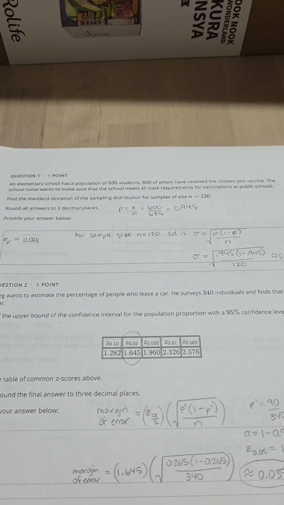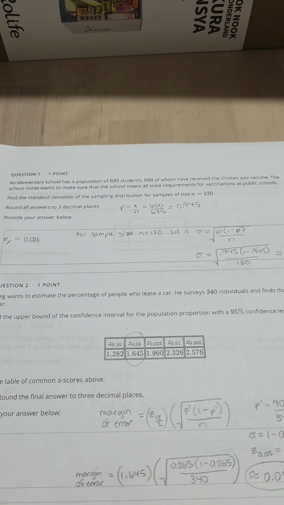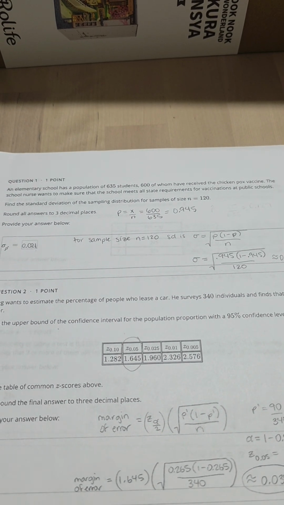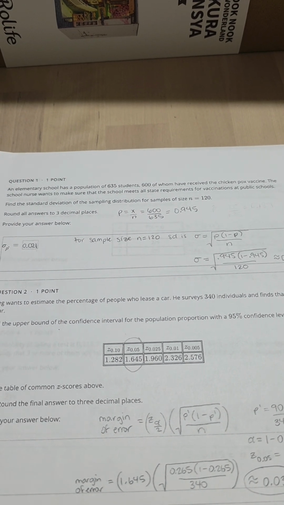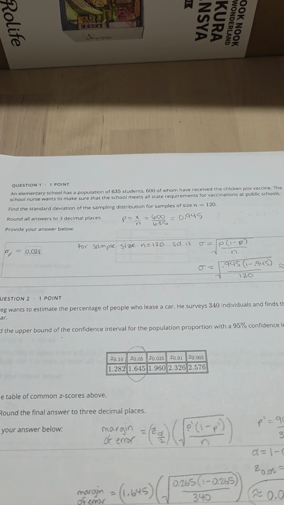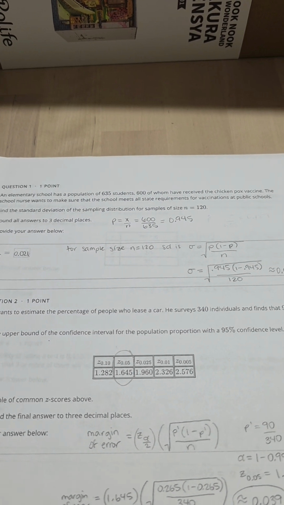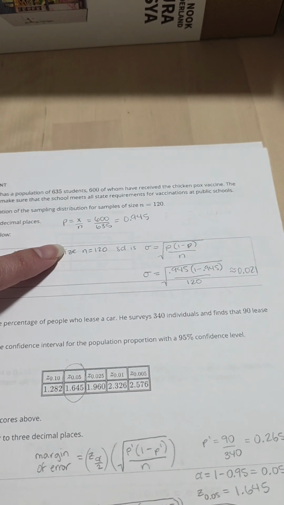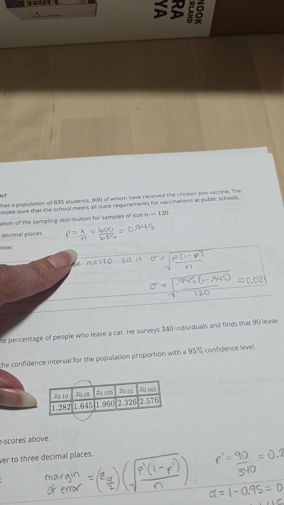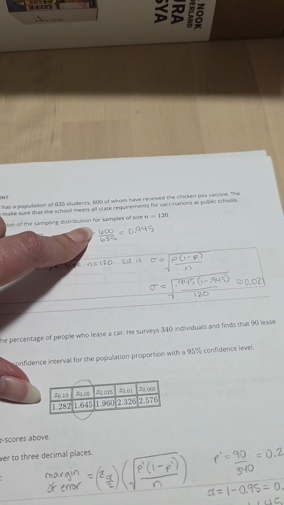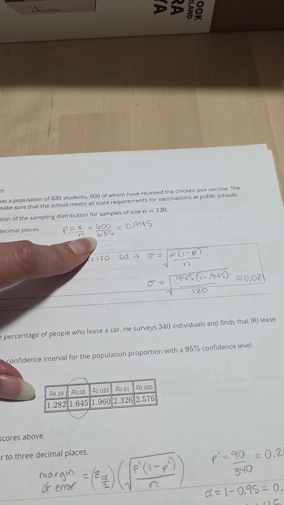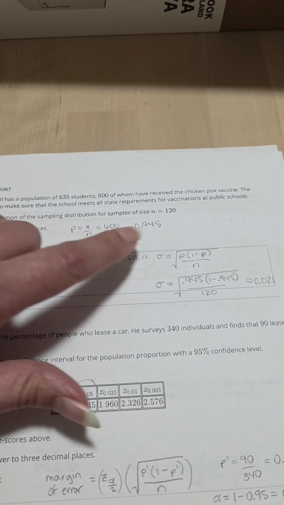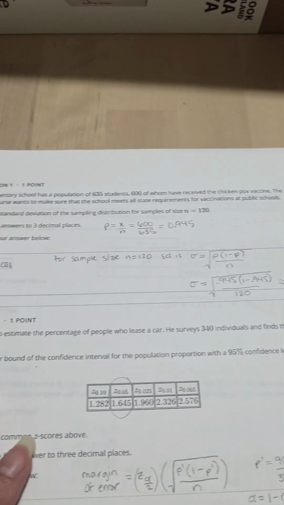For question 1, we wanted to find the standard deviation of the sampling distribution for samples of size n equals 120. I wanted to find the p. So for p, I did 600 divided by 635 and got 0.945.